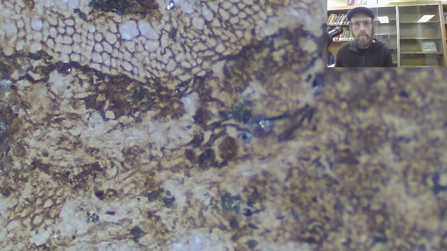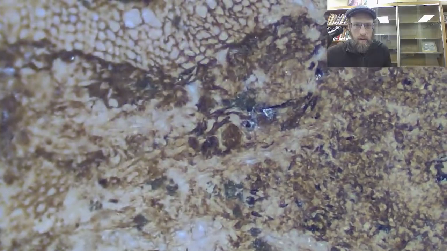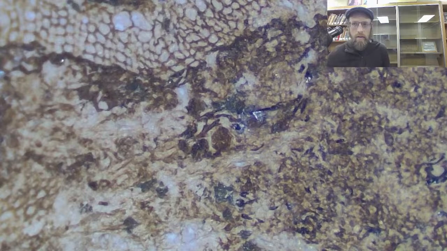Okay, that looks maybe like some intact structure that contains, I don't know, pollen or spores. Hard telling.